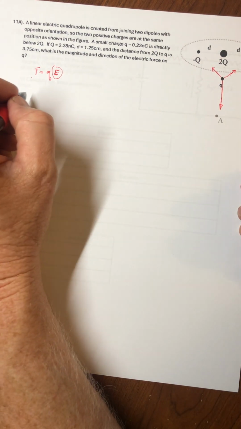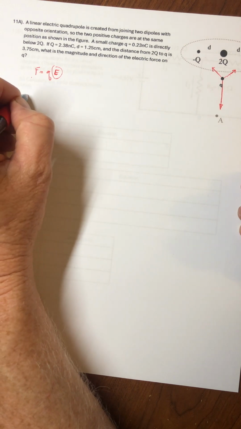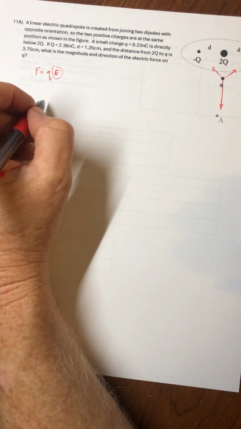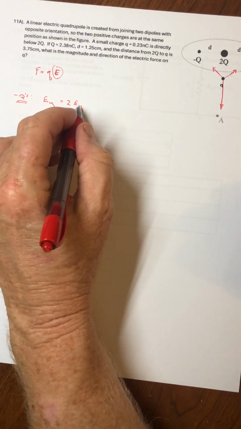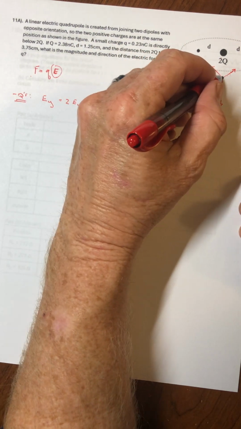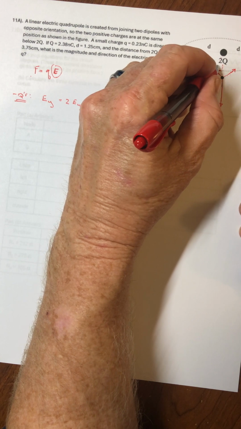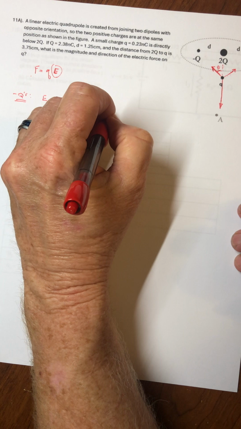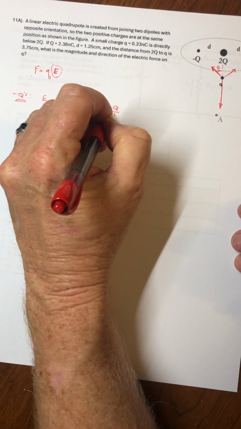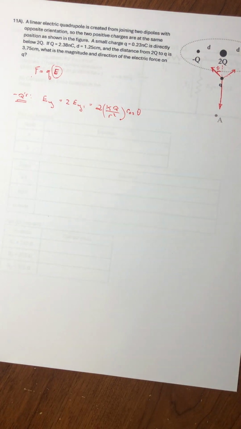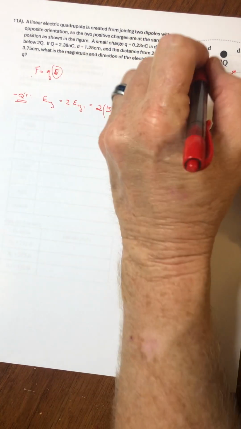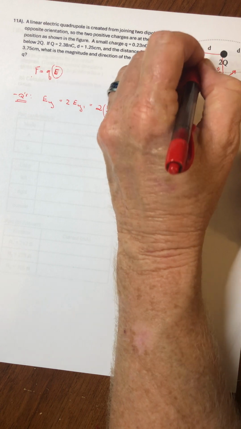I'm putting the negative q's together. And I'm claiming that the electric field, in the y direction, is twice the y direction of just one of them. Just one of them would be something like this. And if I call this angle theta, I would have 2 times the Coulomb constant times q over r squared, and then cosine theta. And here's where I'm going to have to do a little bit of work, because I need to find out what r squared is. And to do that, I need the dimensions.